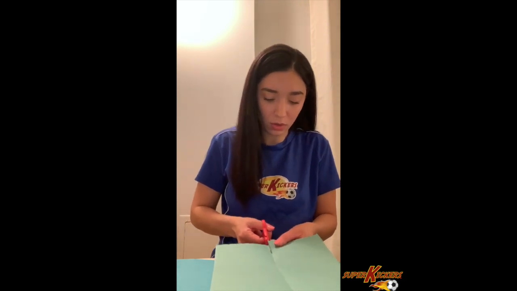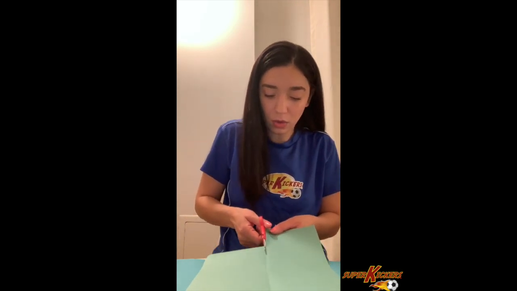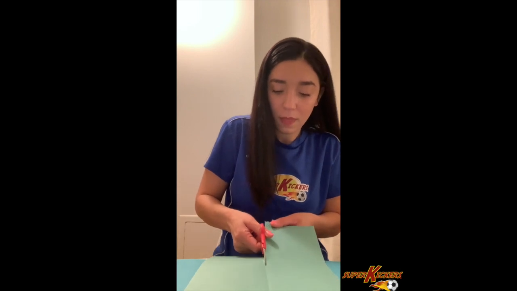Again, parents, you can help your child to cut the paper out, or you can let them do it by themselves if they're old enough to do it. Some kids are and some are not, so it all depends on if they know how to cut.